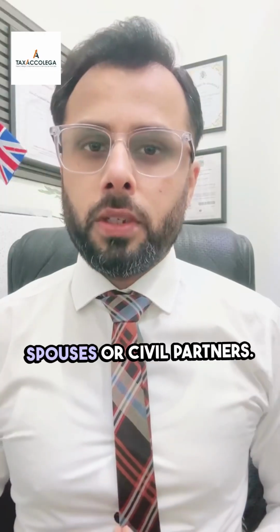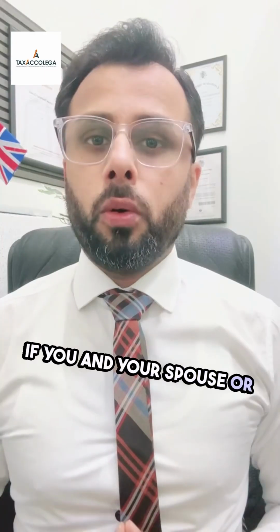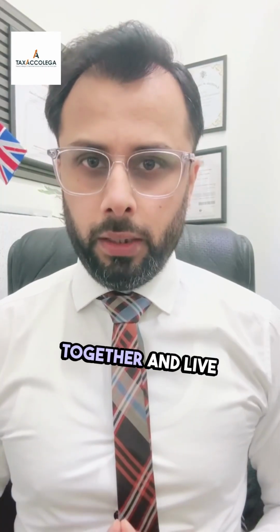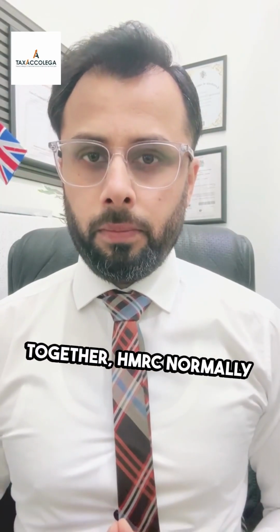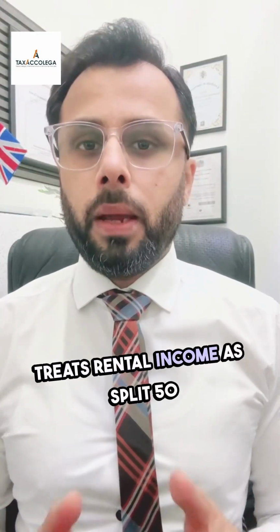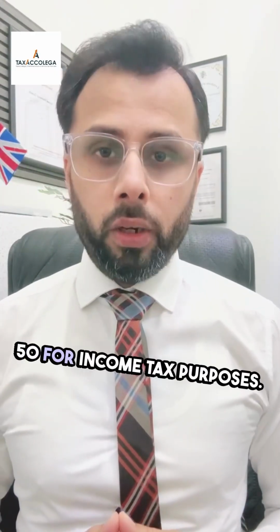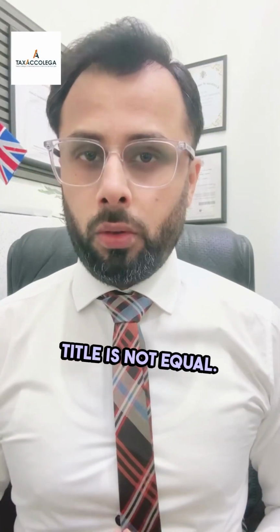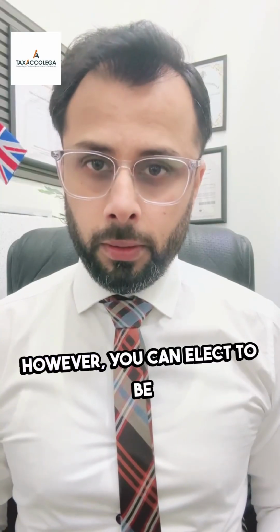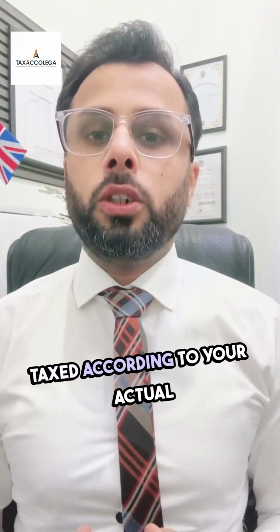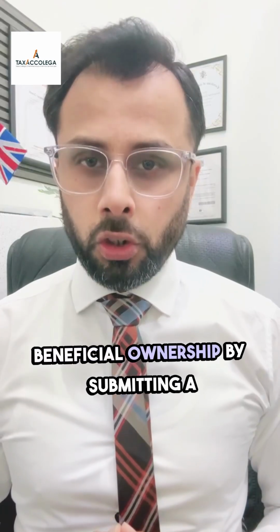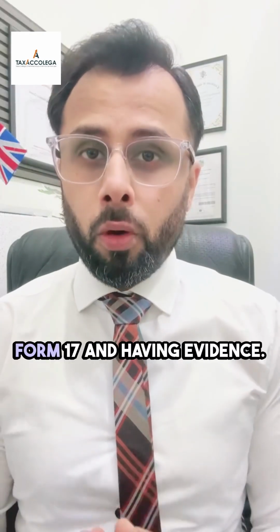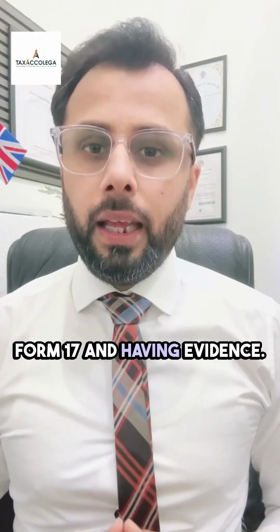Scenario 1. Transfer between spouses or civil partners. If you and your spouse or civil partner own a rental property together and live together, HMRC normally treats rental income as split 50-50 for income tax purposes, even if the legal title is not equal. However, you can elect to be taxed according to your actual beneficial ownership by submitting a Form 17 and having evidence.